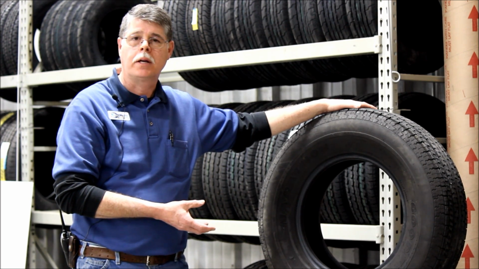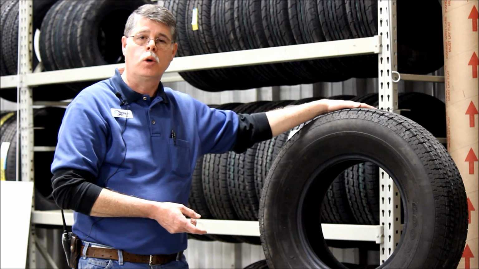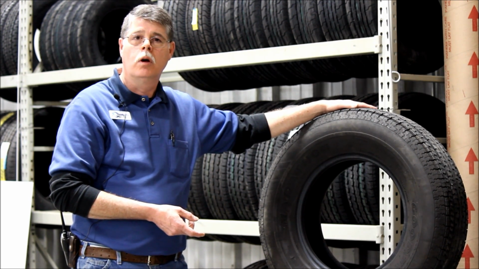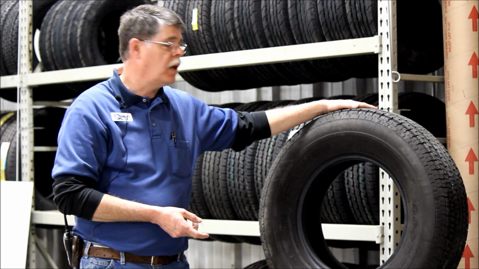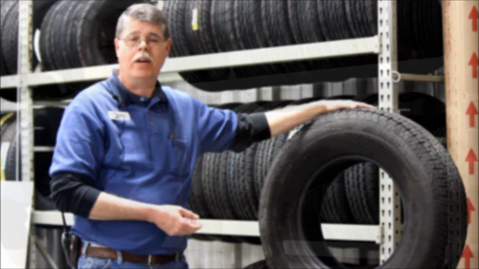And I would highly recommend that for your trailer, you use an ST rated tire. You will certainly get a safer ride and much more mileage and usefulness and peace of mind out of an ST tire.